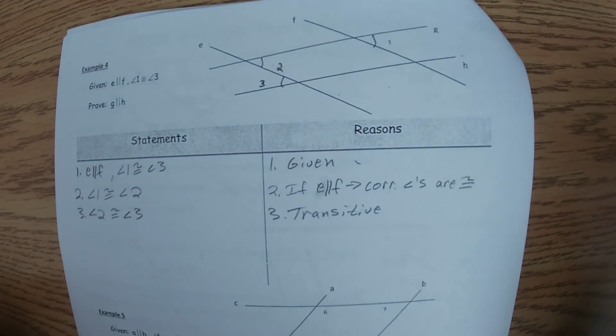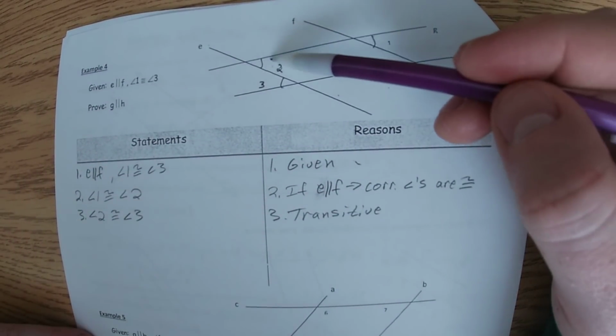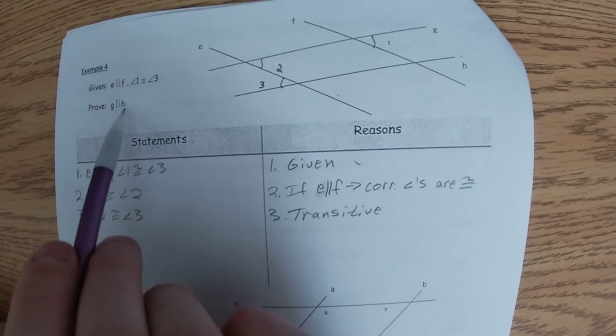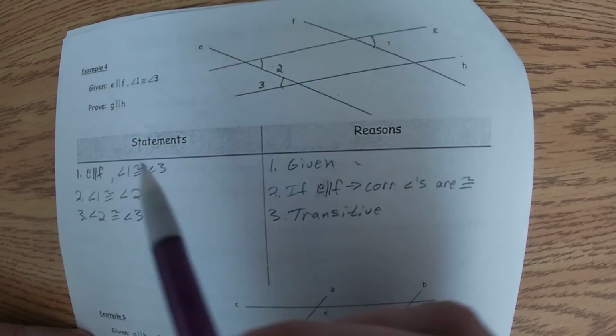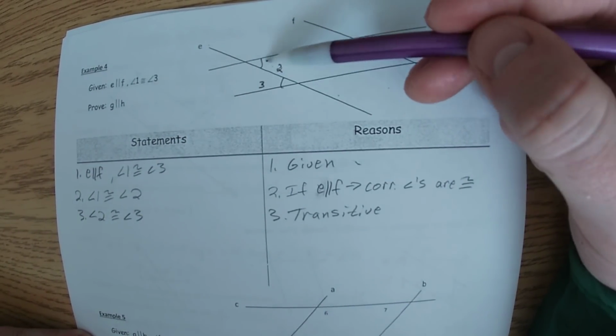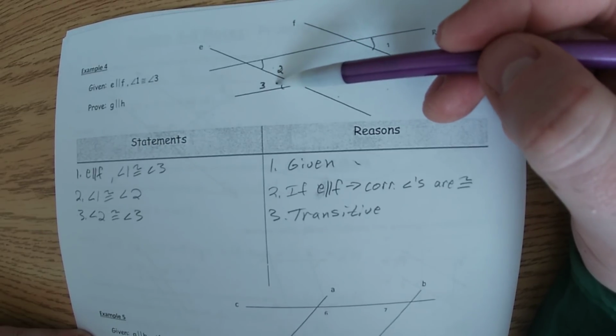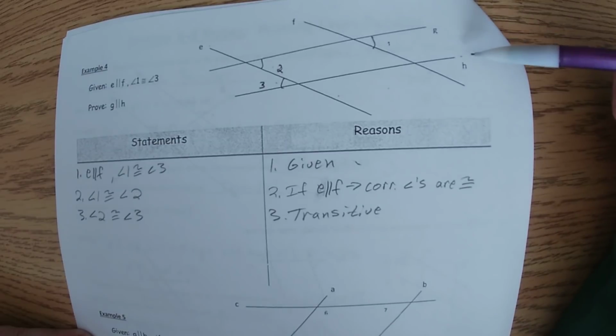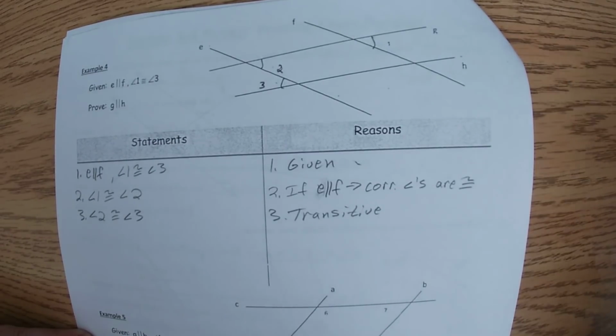Now some of you might have said, well, then I can say that angle 2 is congruent to angle 3. Now you can't say that because we're trying to prove that G is parallel to H. These two angles are on G and H. So if you said that angle 2 is congruent to angle 3, then you would already be assuming that G and H are parallel, and you cannot do that.